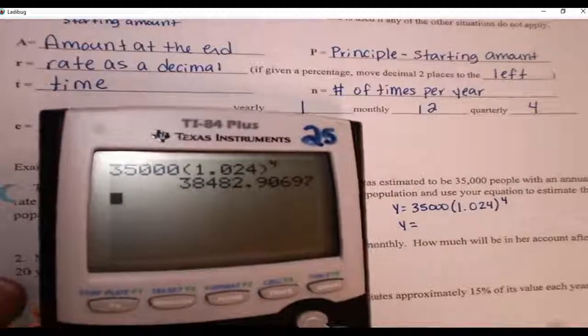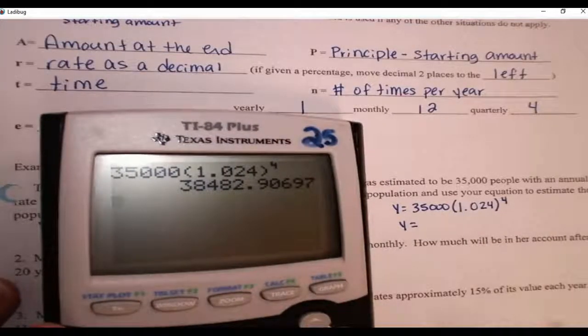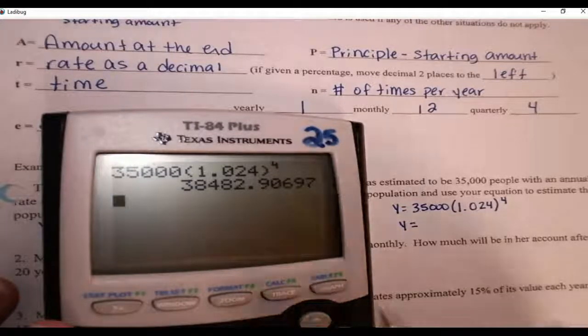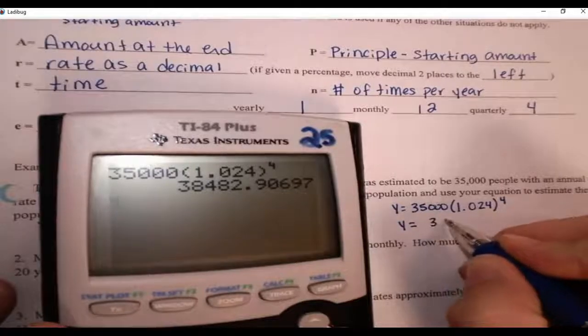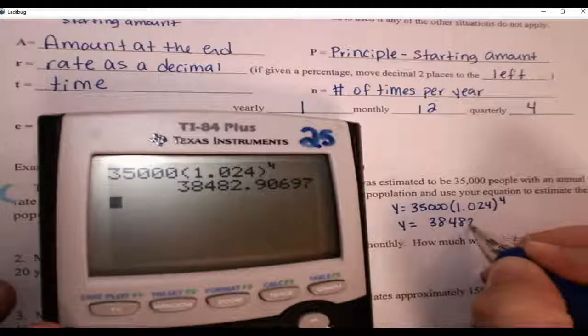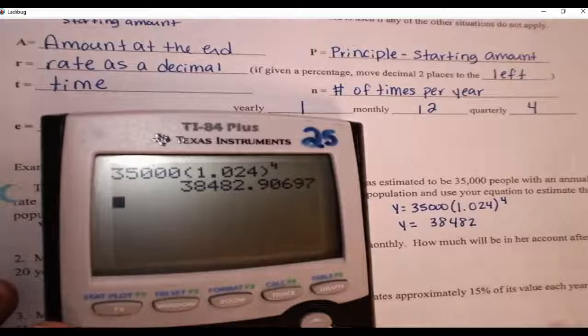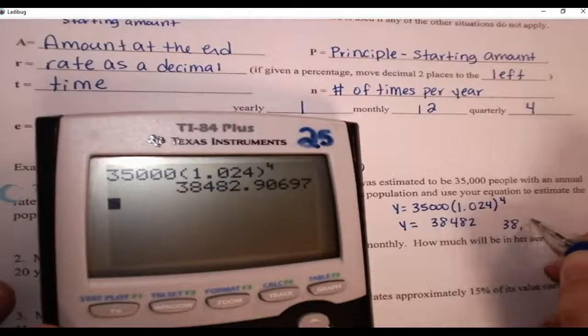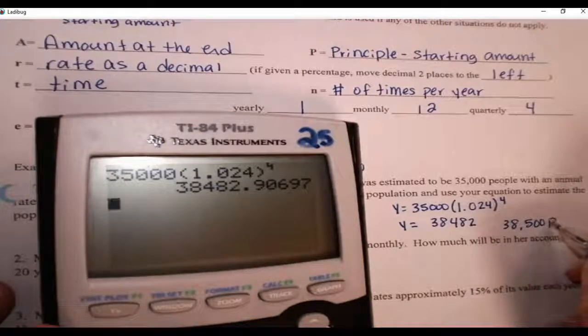So what would that be as the nearest 100 people? So, okay, I have 38,482. But if I wanted to round to the nearest 100, good. So then to the nearest 100 would be 38,500. Good.